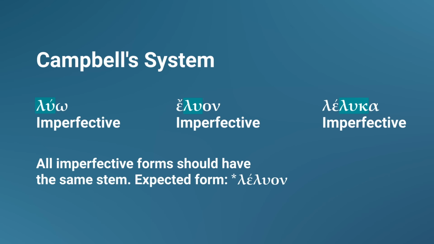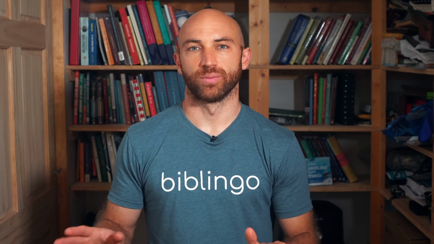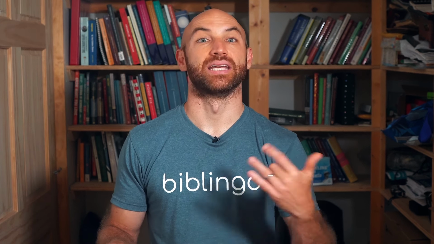If the initial reduplication is giving us Campbell's notion of heightened proximity, then the final ka would give us the aspect. Since the aspect is the same as the imperfective forms, we would expect the same stem. So we would expect something like the form leluon. Many other arguments could be given against an imperfective analysis of the perfect.